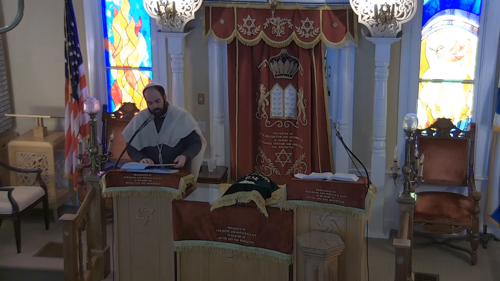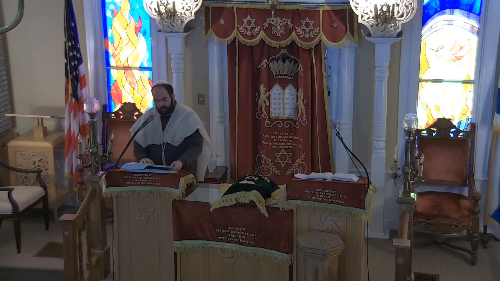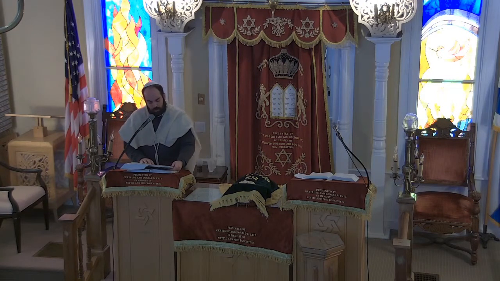The hand of the Eternal was upon me, leading me out by God's Spirit and setting me down in the middle of a valley. It was full of bones, and God led me all around them. There were a great many of them spread on the surface of the valley, and they were very dry. God said to me, "Mortal, can these bones live?" I answered, "O God Eternal, you alone know."